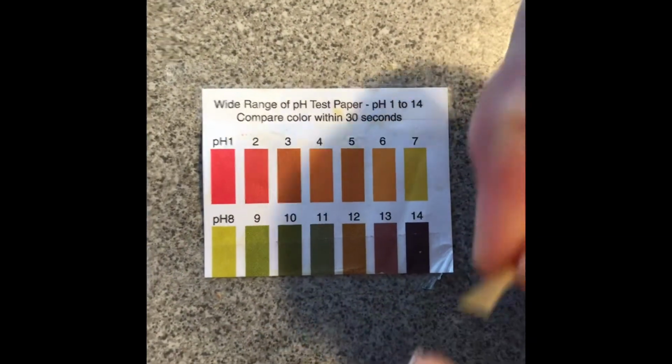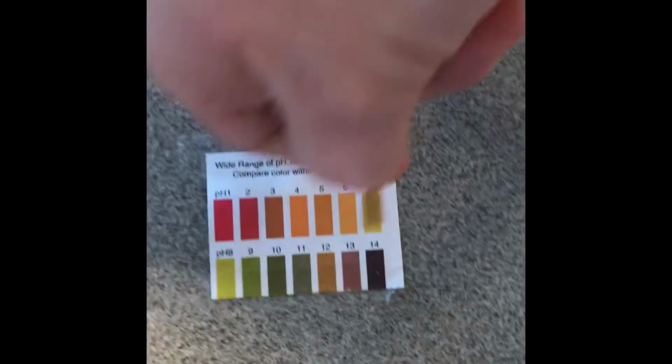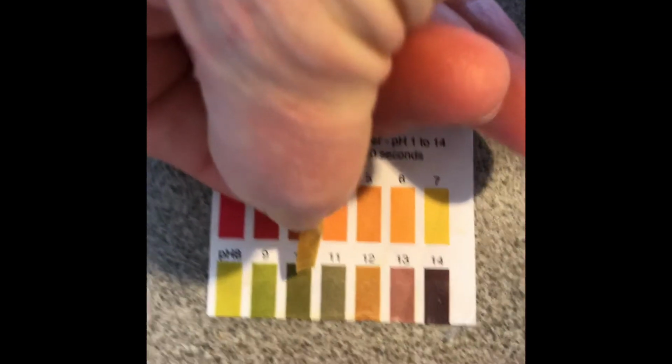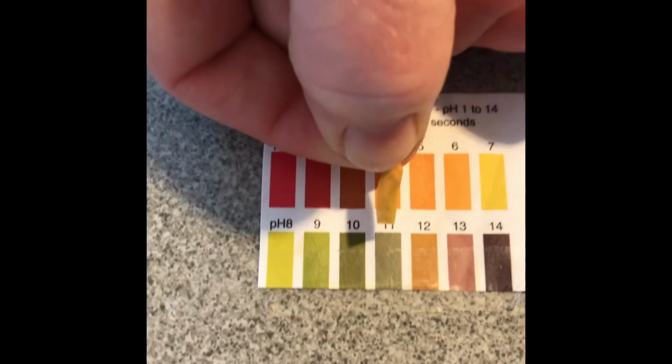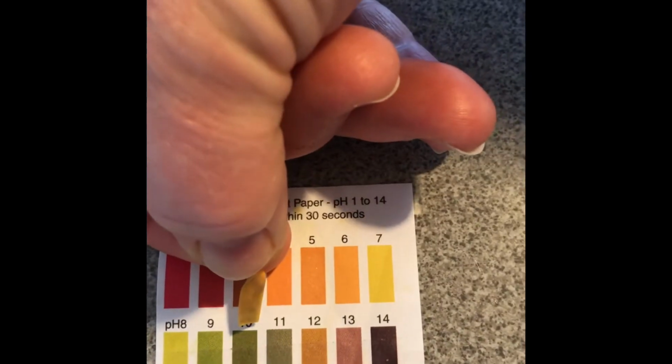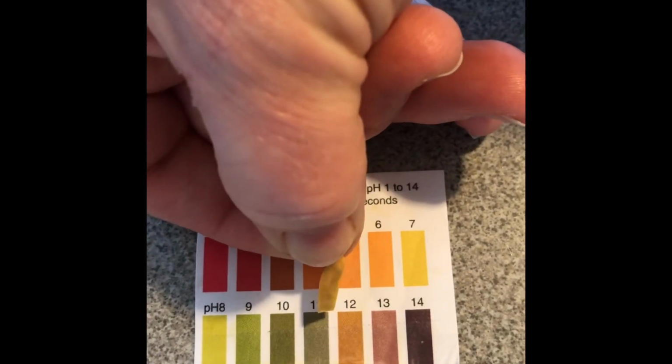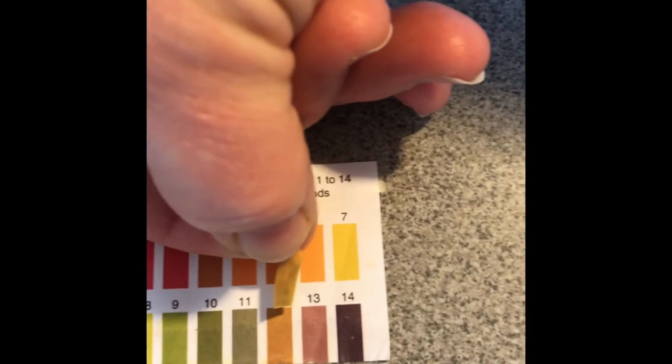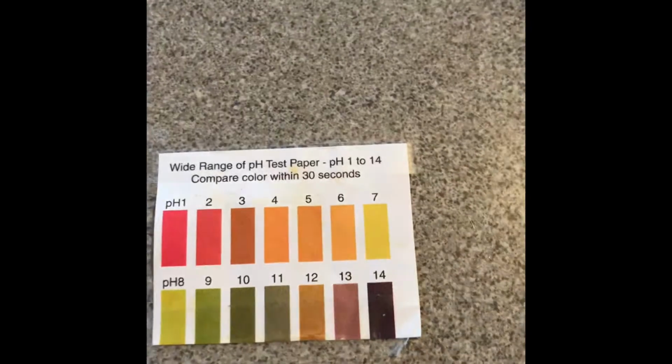I really need to get more pH paper. I don't know. 11? Sure, let's call it 11. Although it looks closer to 12 when I do this. Anyway, 11 or 12, doesn't matter. Let's call it 11.5 just for the gigs.